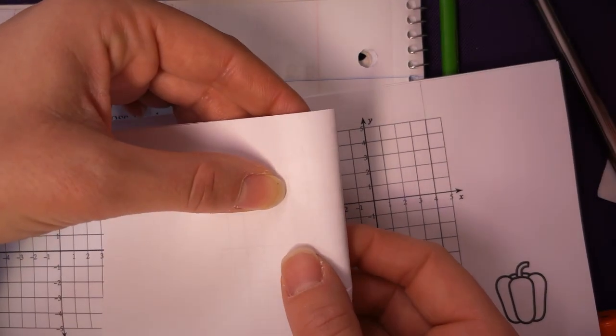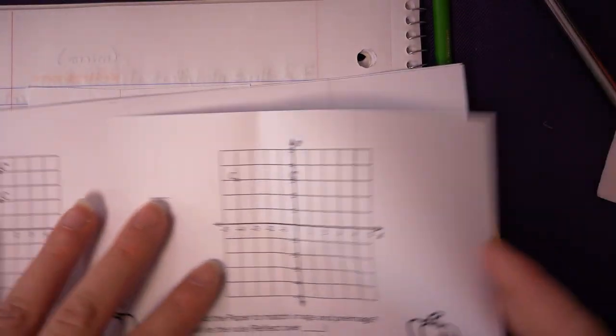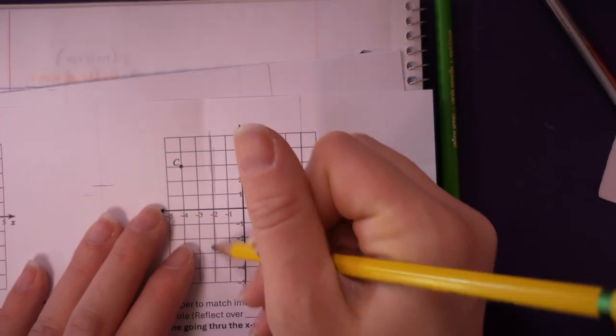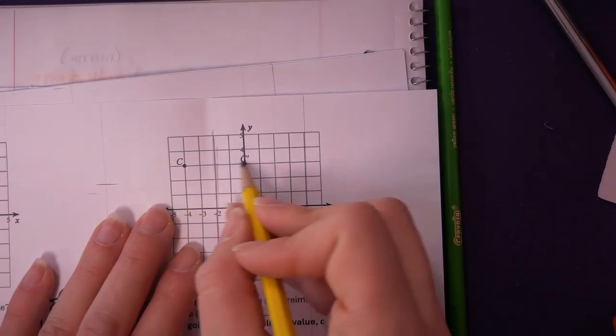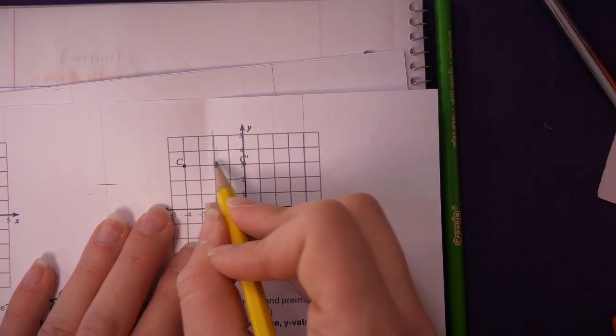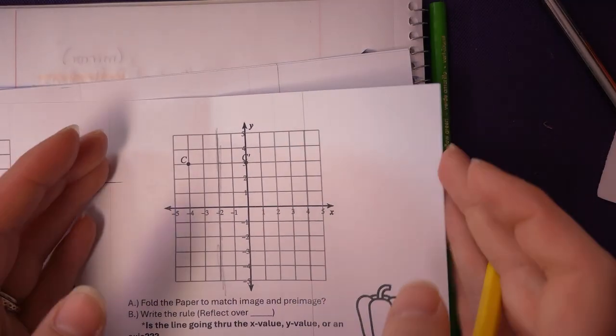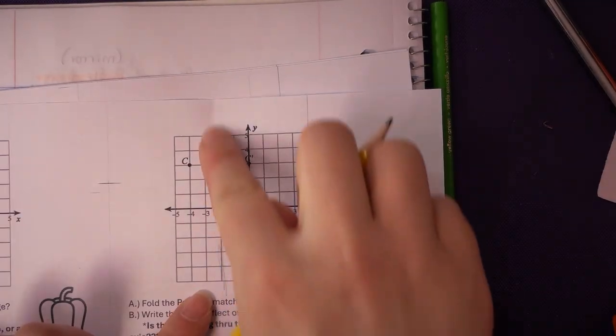So in this case, I would kind of fold to see if it would work, or even just draw a sketchy line and see how, when I draw this out, this C is 1, 2 away, and then the C prime is 1, 2 away. So that would be their line of reflection.